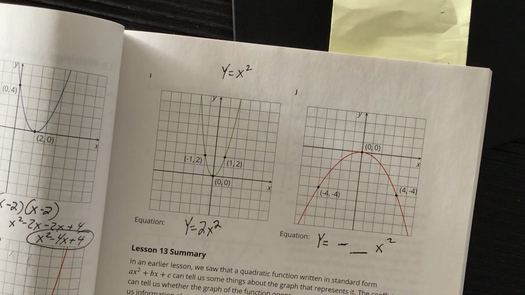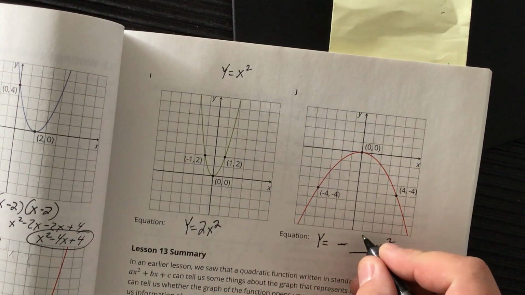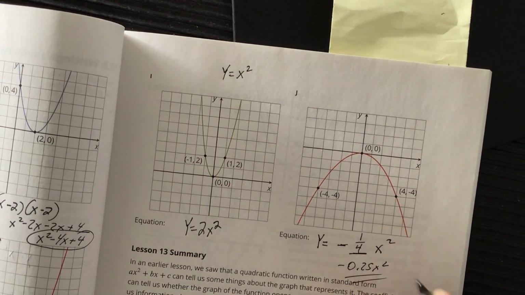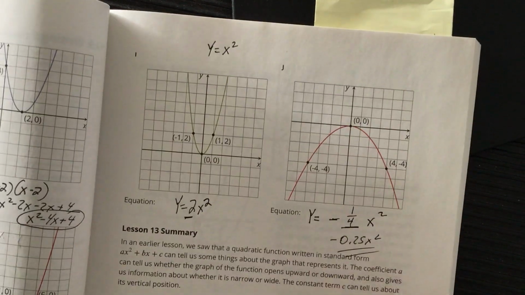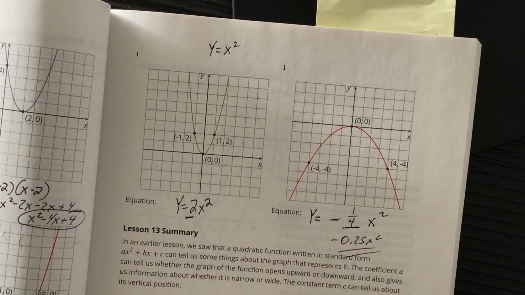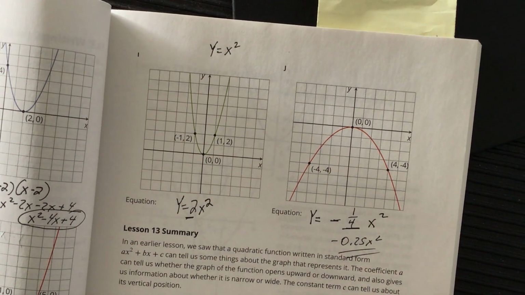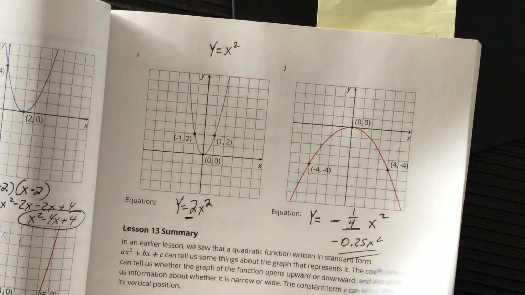You want it to go through 4, -4, and -4, -4. Negative 0.25. -0.25, or -1/4. Again, the book wants you to just trial and error all these, mostly so you get used to just, hey, what does this number do? What does a negative do? What does this number change? Okay, so when in doubt, trial and error. And you'll figure out what those numbers do to help you along the way.